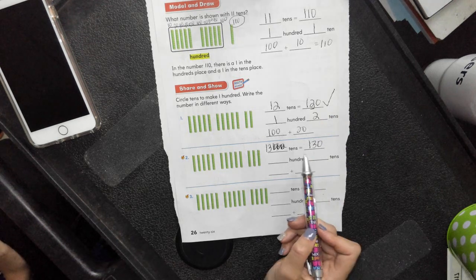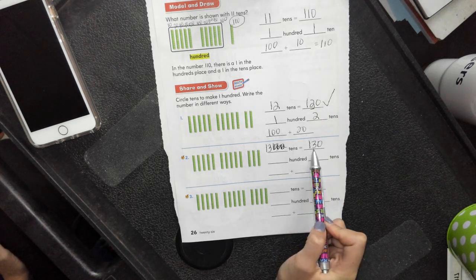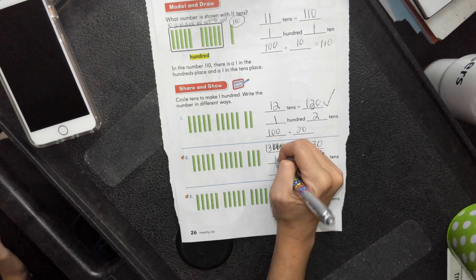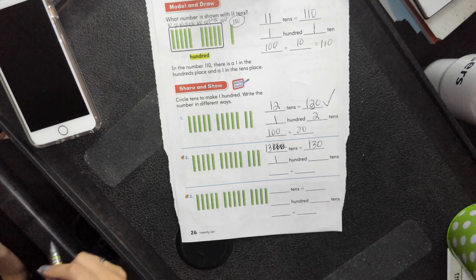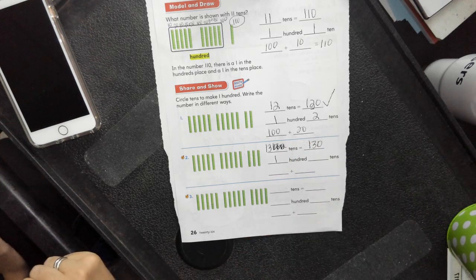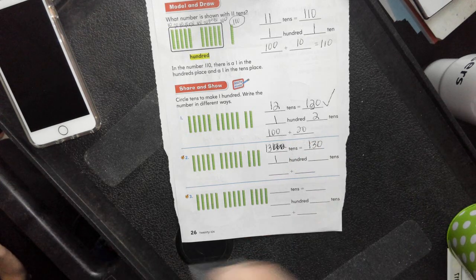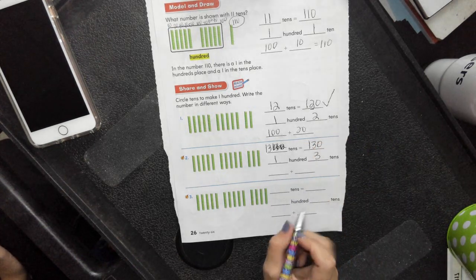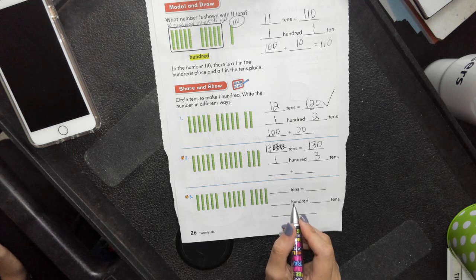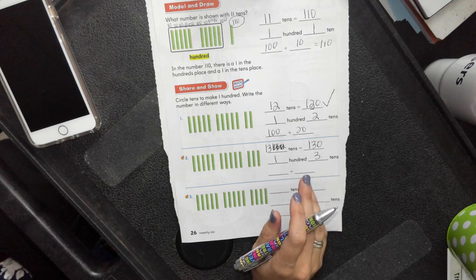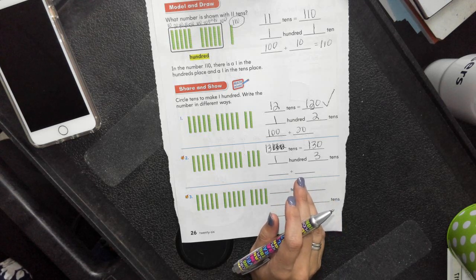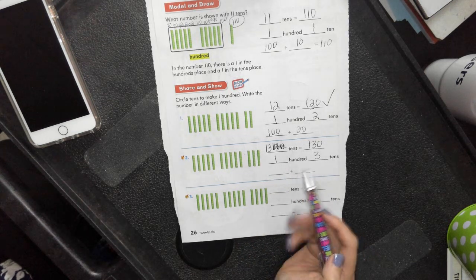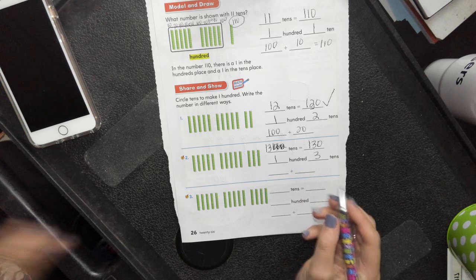Well, if I'm looking at 130, how many do I have in my hundreds place? 1. Good job. Way to have a quick answer. How many do I have in my tens place? 3. So if I have 1 in my hundreds place, what number am I going to have? Pause. Listen to my question. I have 100. So what number is that, Isa? 100.